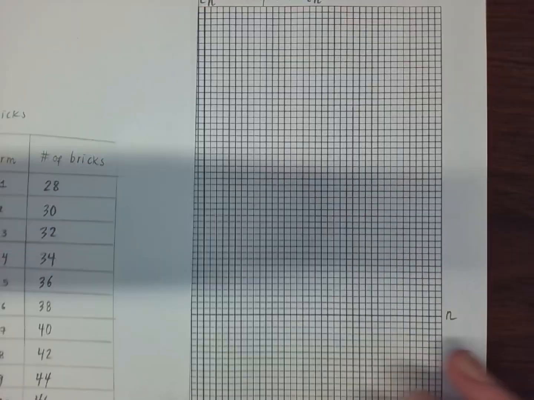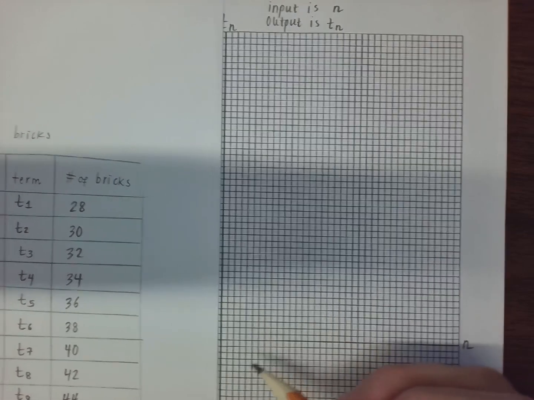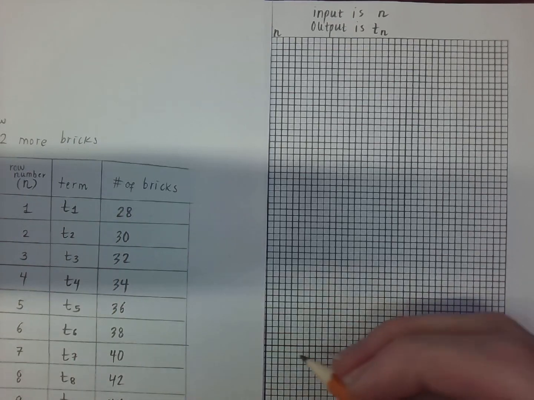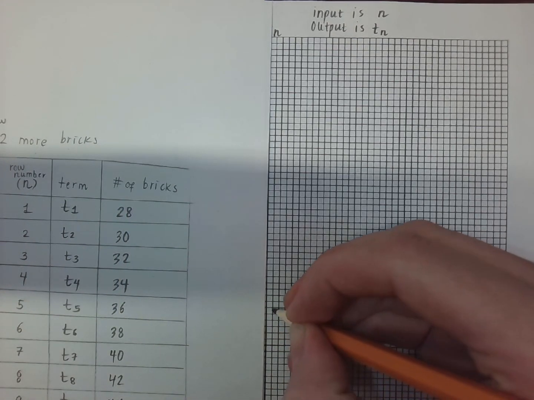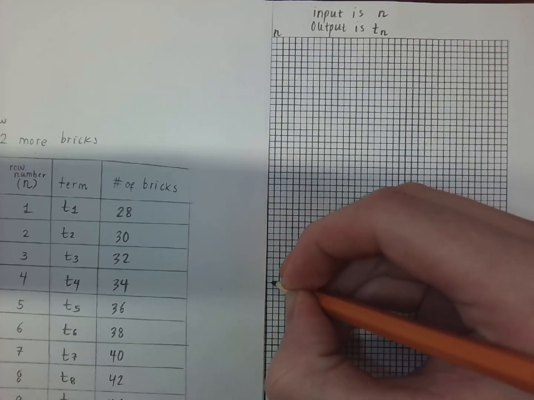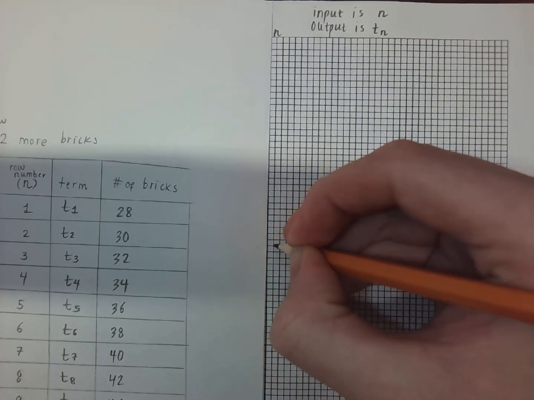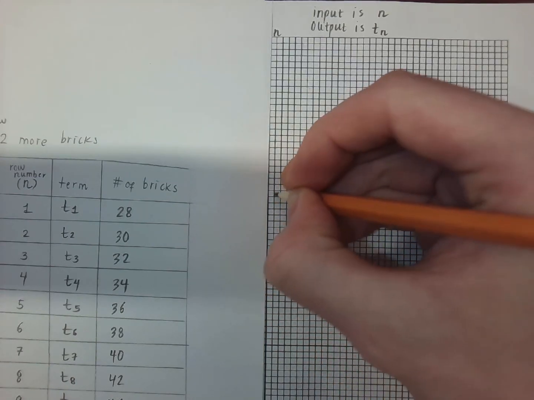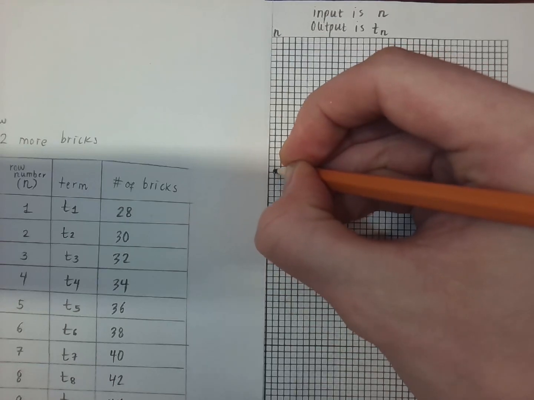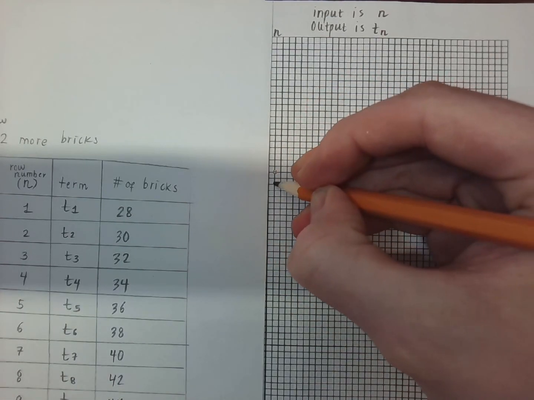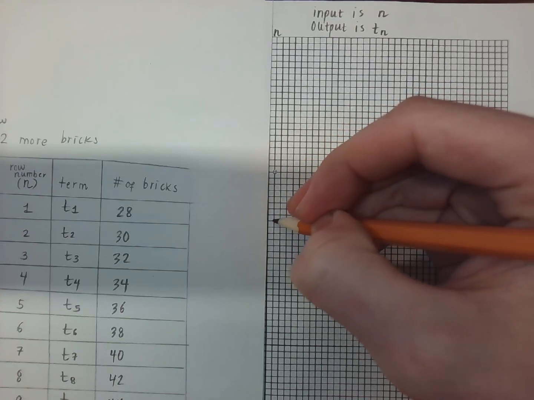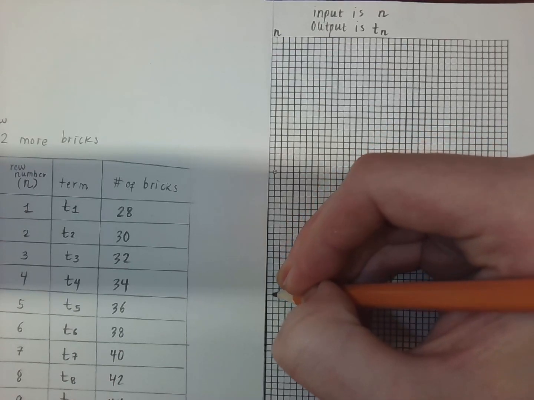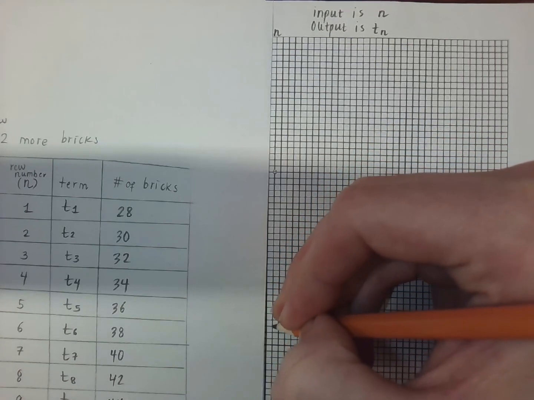So in this case, when n is 1, I need Tn to be 28. Then 30, 32, 34, and so on, going up by 2.